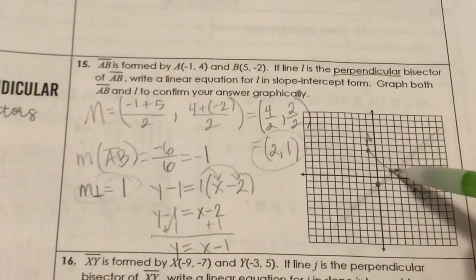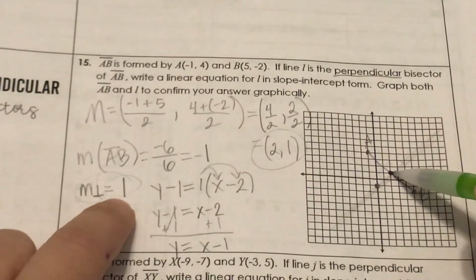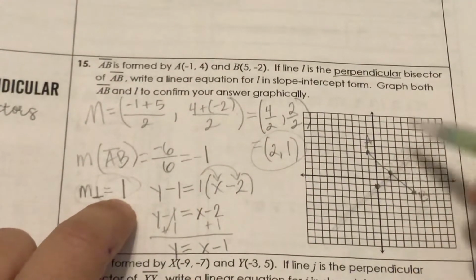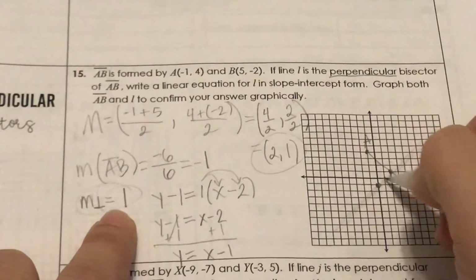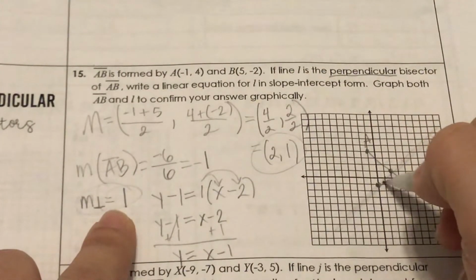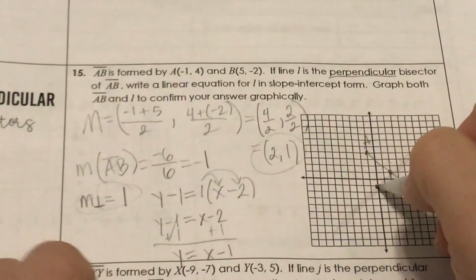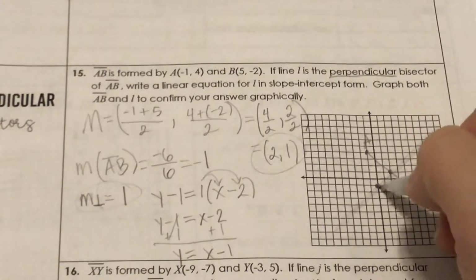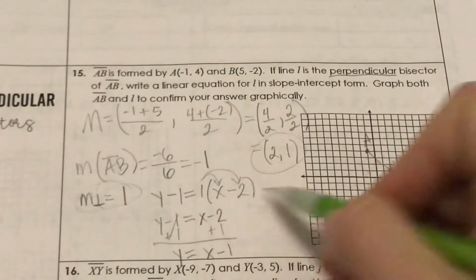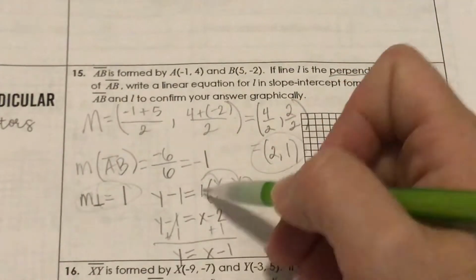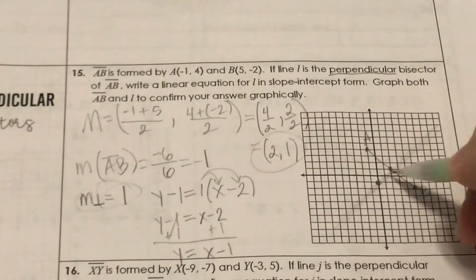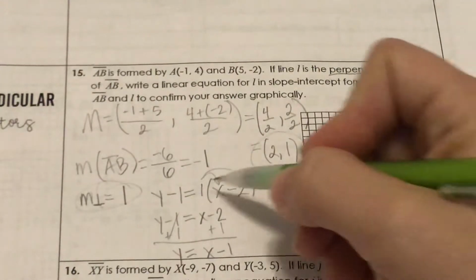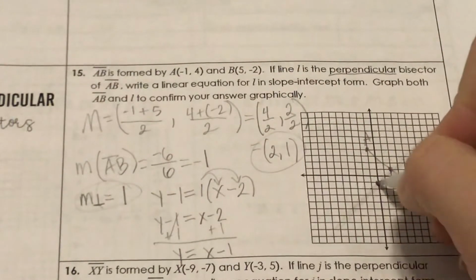From this point, if you know it has a slope of +1, you can plot more points. You know you're going to go down 1, left 1, down 1, left 1. And then when you get there, you're on the y-intercept, on the y-axis. So that would be your y-intercept. So if you wanted to use that method instead of doing this work, you can. But you won't always have a coordinate plane, so you need to understand how to do it mathematically.